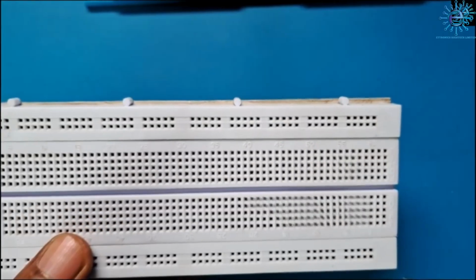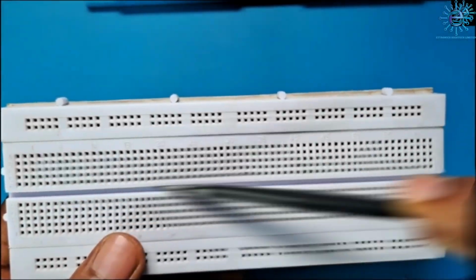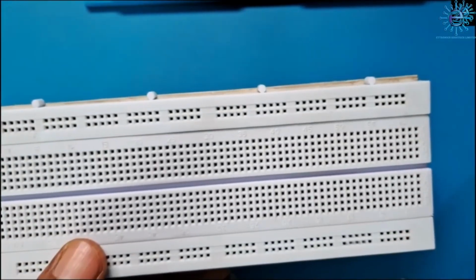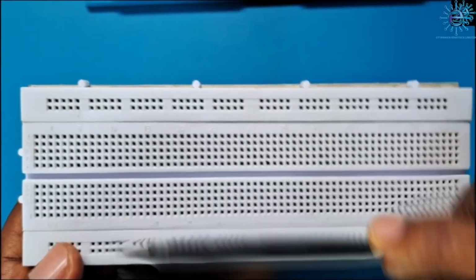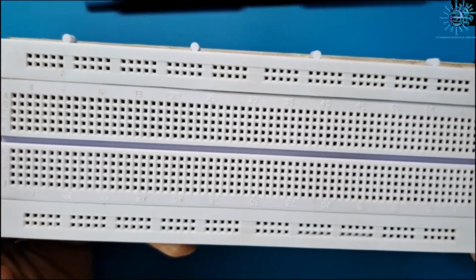Now you can see that we have a demarcation here. So this demarcation separates what we have on this side from what we have on this side. And what we have on this side is exactly what we have on this side. So this is how a breadboard is arranged and connected.